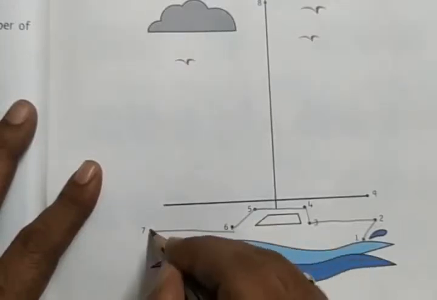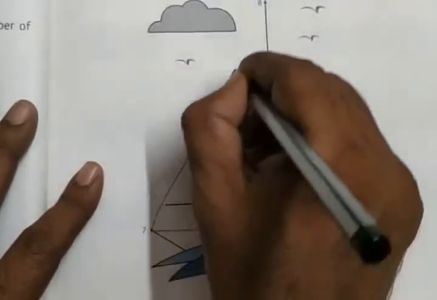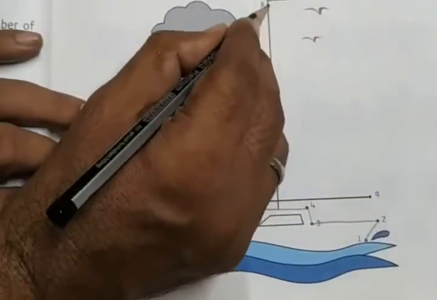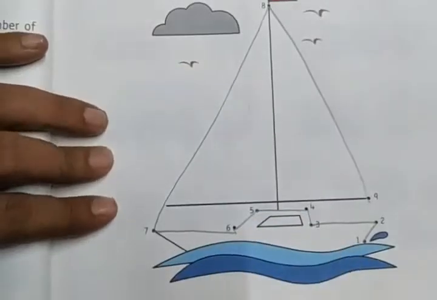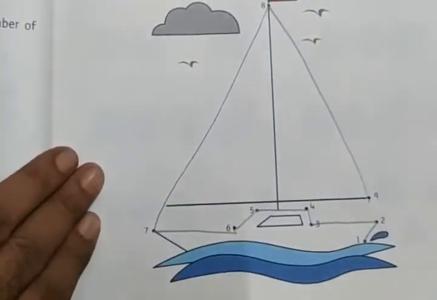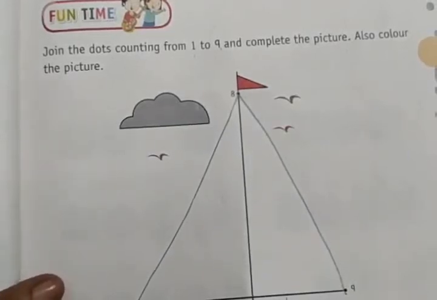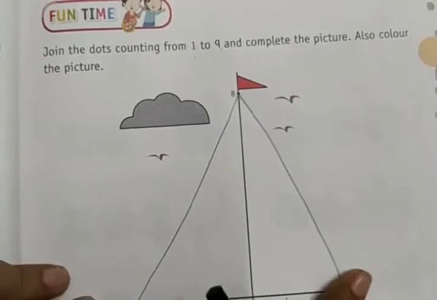After 7, where should we go? 8, then 9. Okay, so this is a ship or a boat; you join the dots and color it.